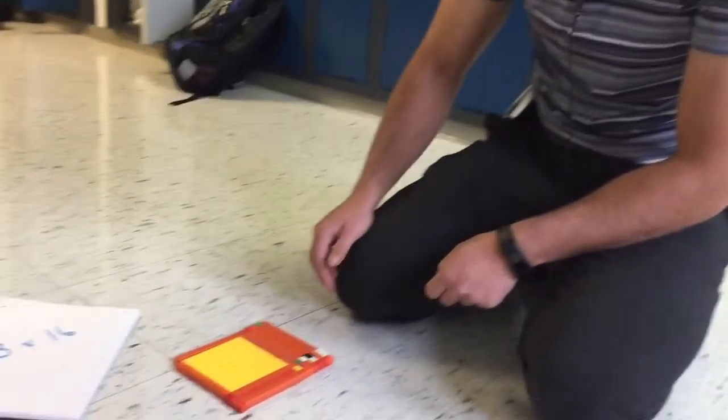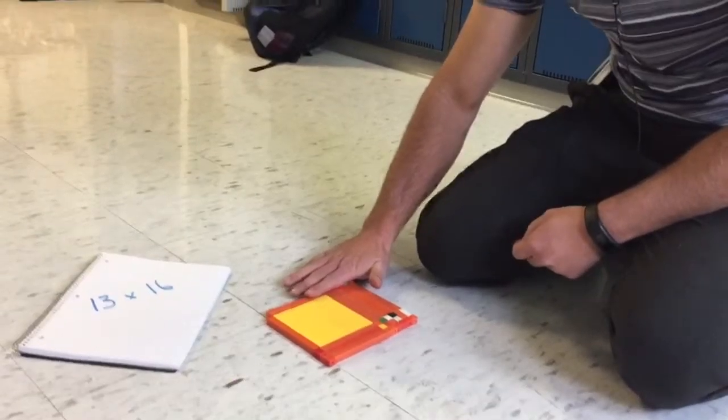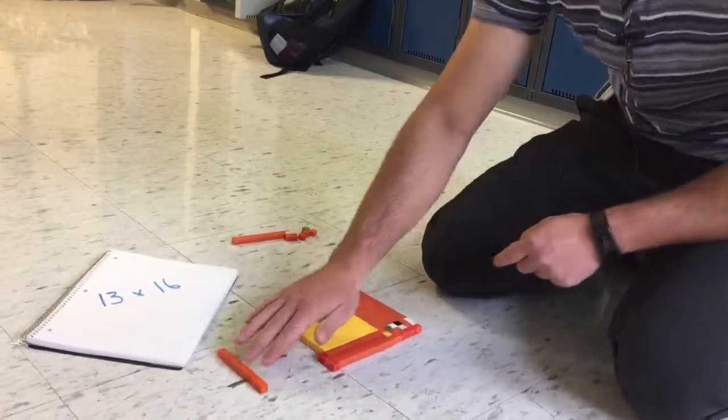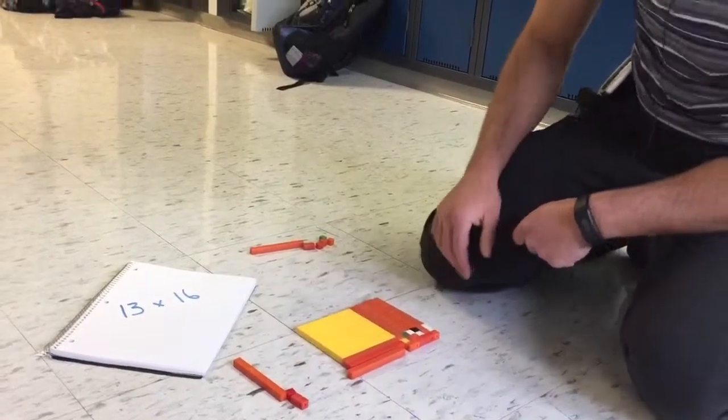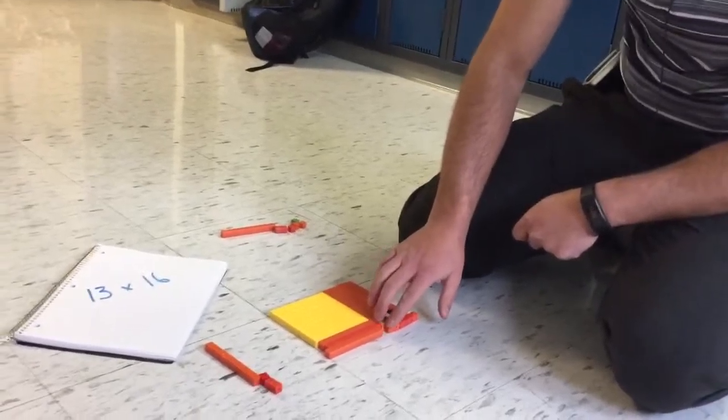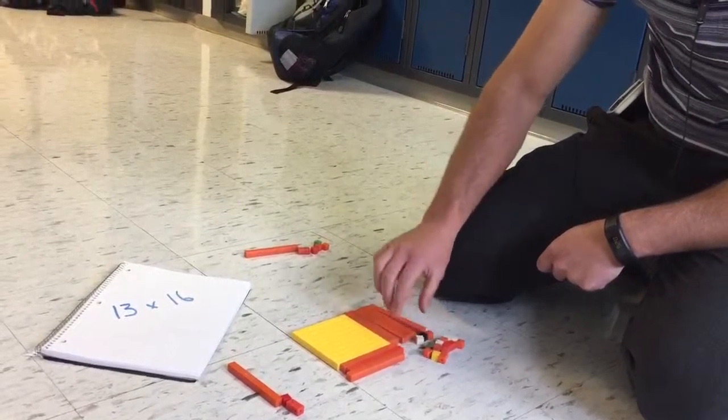Now here's the cool thing, when I'm multiplying with the blocks, take away our original number. So get rid of that 16, we're going to move it away. Get rid of that 13, we're going to move it away. Now here's the answer, okay? So how many ones do I have? I have 16 of them.